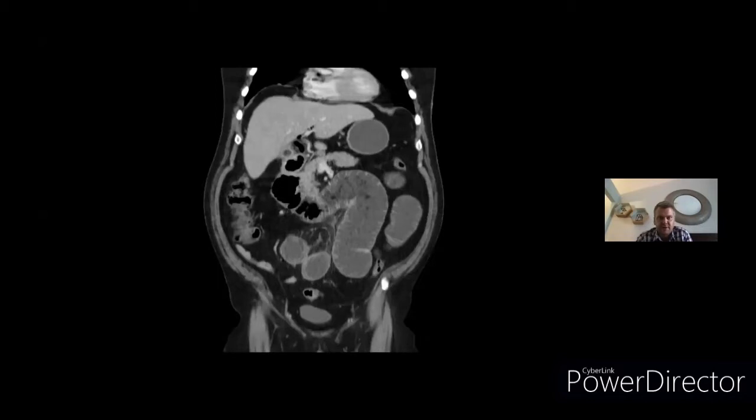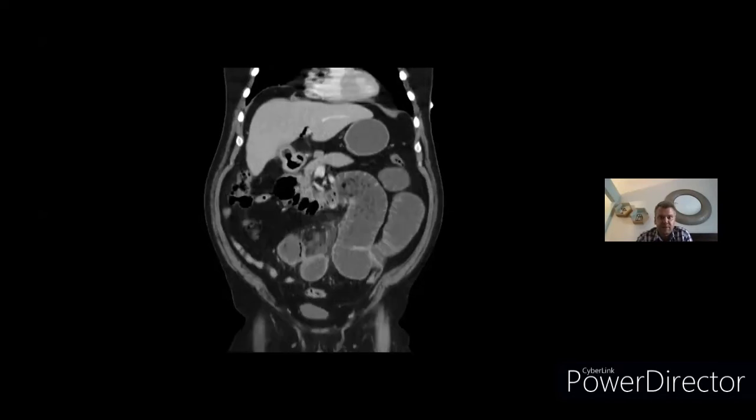On the coronal sections, this is showing a shrunken, thickened gallbladder, which you would expect with repeated bouts of cholecystitis. And again, you can see the dilated loops of bowel. And here, this slide's actually demonstrating the fistula. You can see air tracking between the thickened gallbladder and the duodenum, which is immediately next to it. So that's actually showing the biliary enteric fistula.